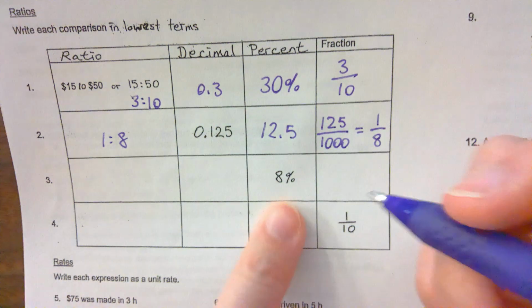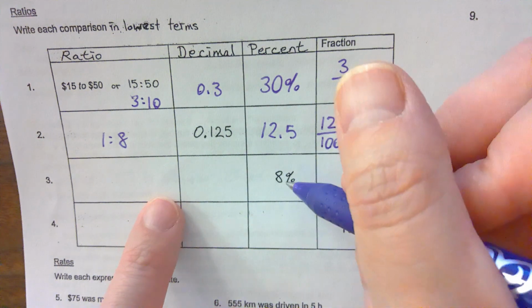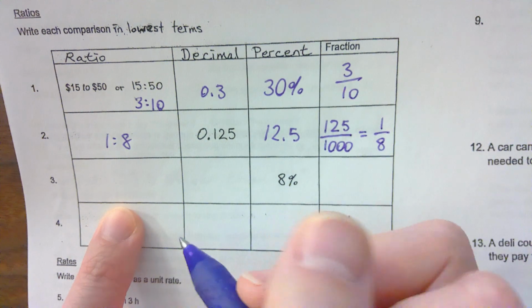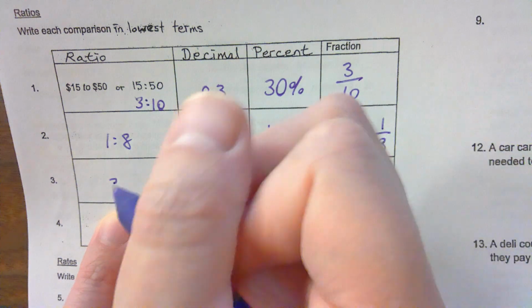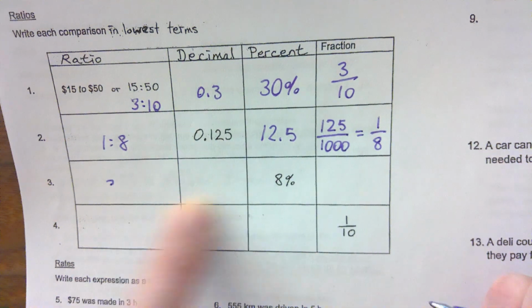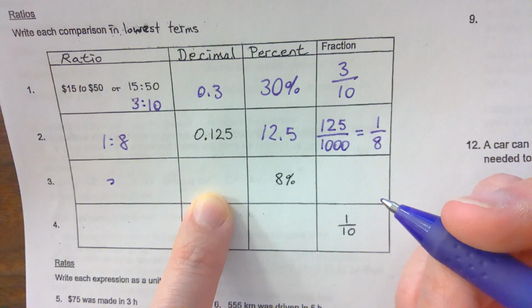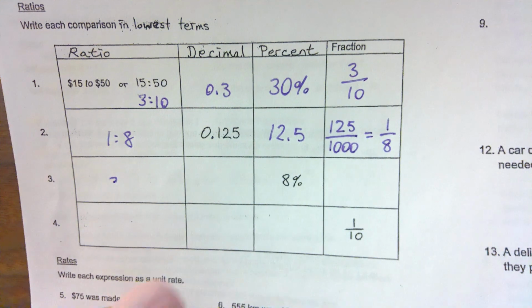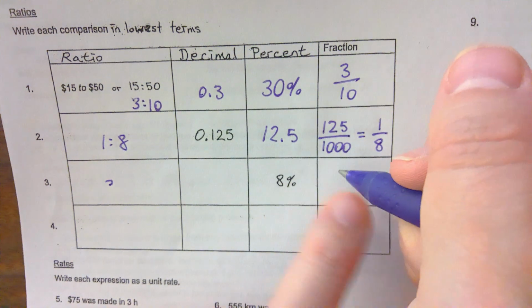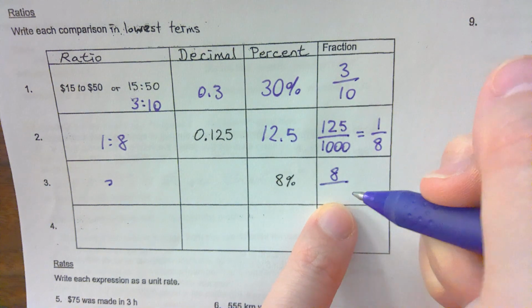Okay, 8%. Who has this row? Sander. The ratio is 8 to 10, which simplifies to 4 is to 5, and the decimal is 0.8, and the fraction is 4 tenths. Okay, he made a common mistake there. It's 8%, not 80%. So what is 8% as a fraction? It's 8 over.